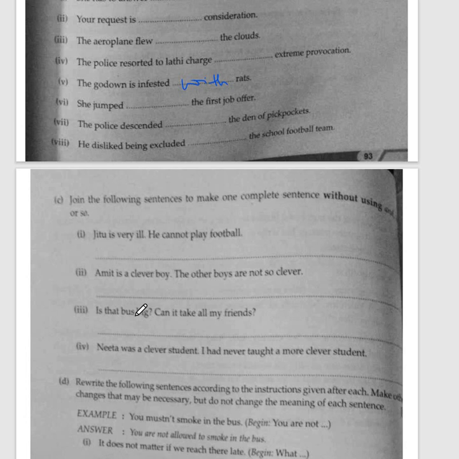Next, number 3, is this bus big? Can it take all my friends? Is that bus big enough to take all my friends? Next one, number 4, Nita was a clever student. I had never taught a more clever student than Nita. Okay, I had never taught a more clever student than Nita.